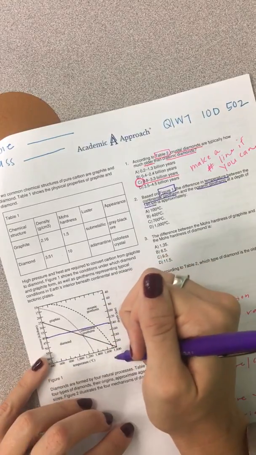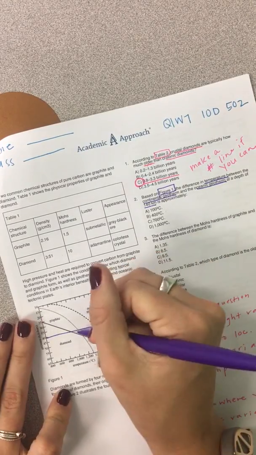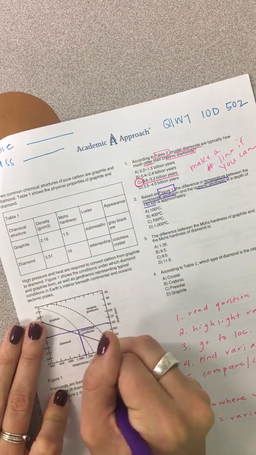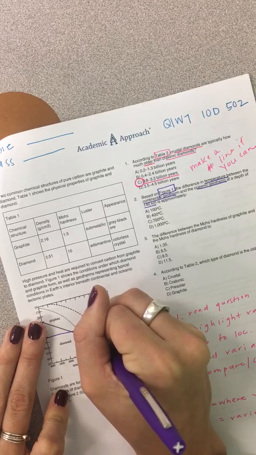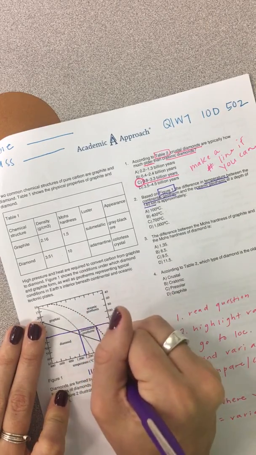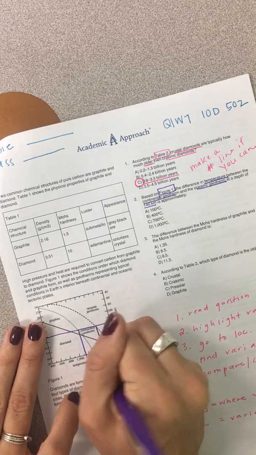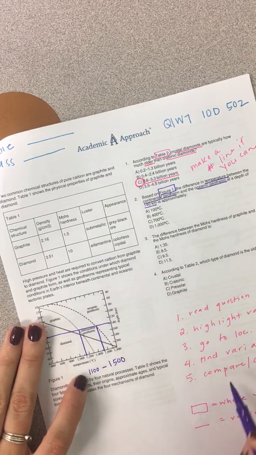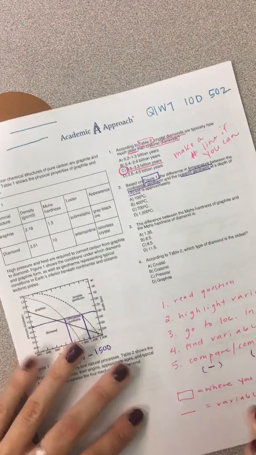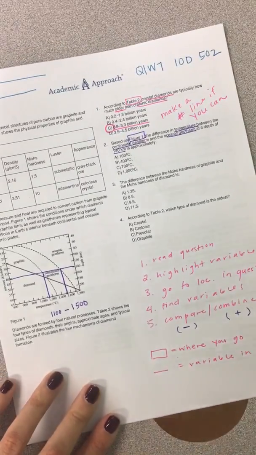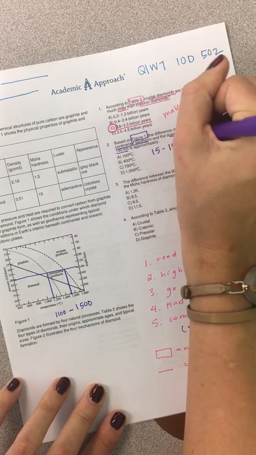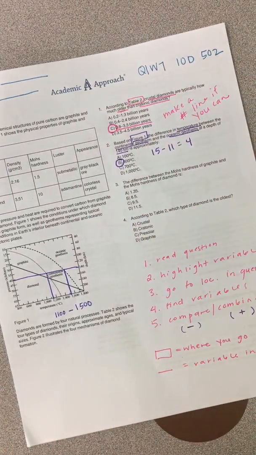Now I'm going to find the difference between the continental and the oceanic. Continental, the temperature is, let's say, 1100-ish. Oceanic, the temperature is, let's say, 1500-ish, right? And now you're going to find the difference between those two. So compare, that's normally going to be a subtraction, and combine, that's normally going to be addition, just so you know for these standards. So 1500 minus 1100 is 400. So the answer to 2 is B.